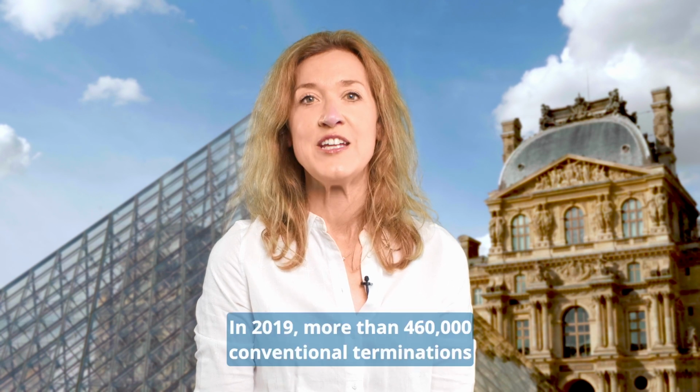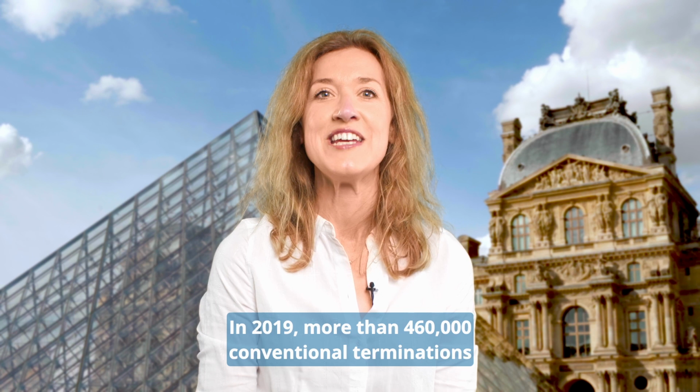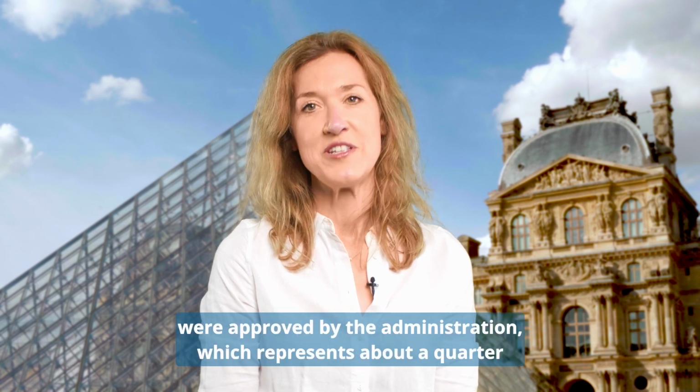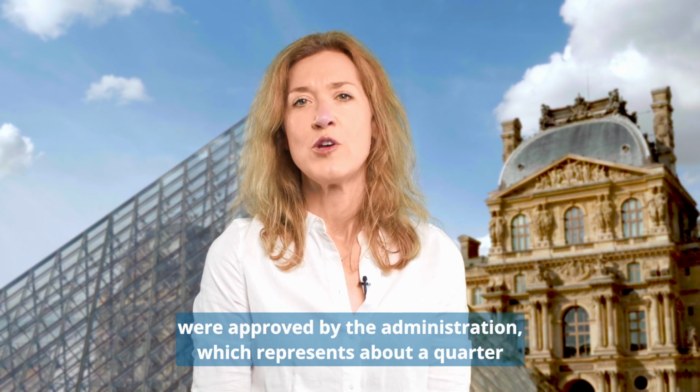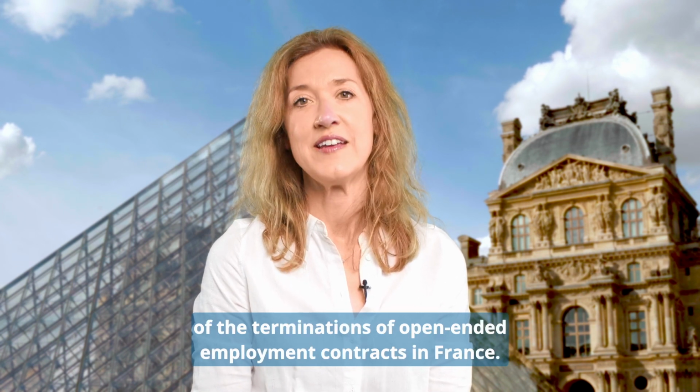Since its launch, the conventional termination of the employment has become an increasingly common method of termination in France. In 2019, more than 460,000 conventional terminations were approved by the administration, which represent about a quarter of the terminations in open-ended employment contracts in France.